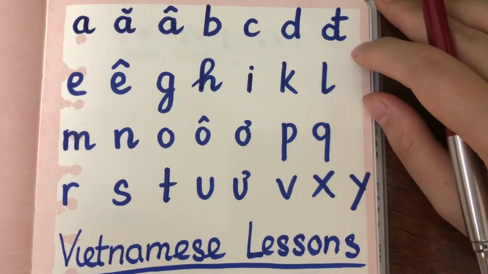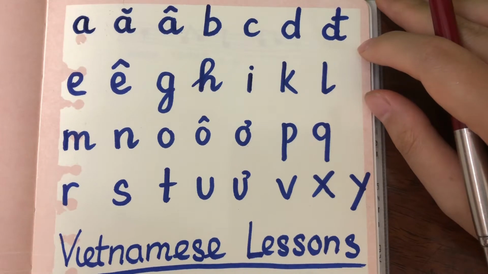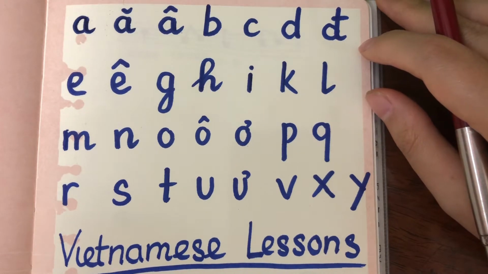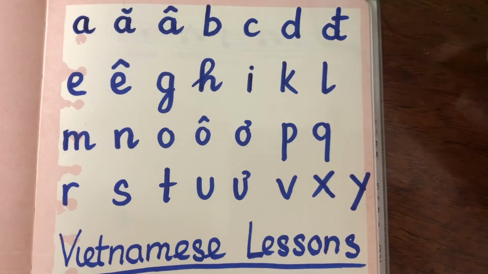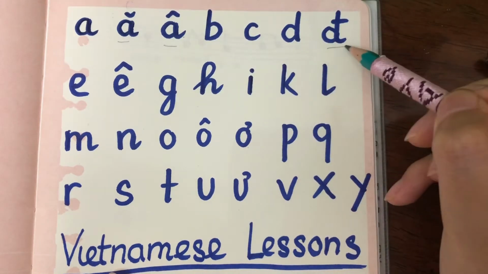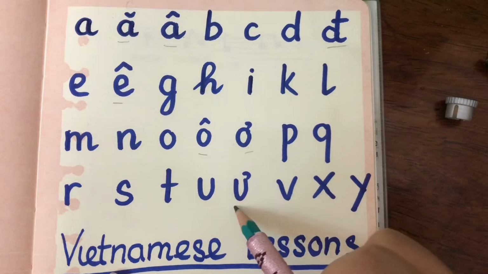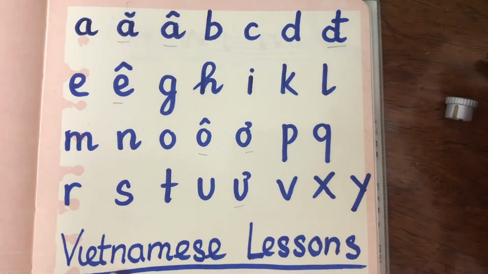So first of all, I think the Vietnamese alphabet is very similar to the English alphabet, except for these letters: this one, this one, this one, this one, this one, this one, and this one.